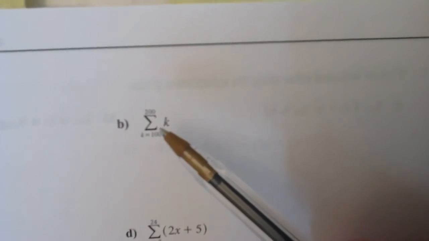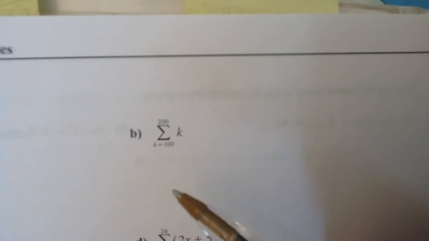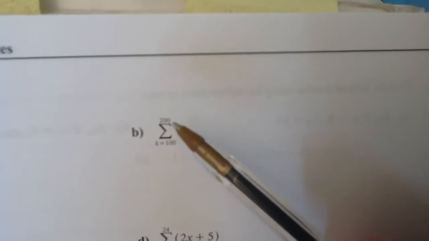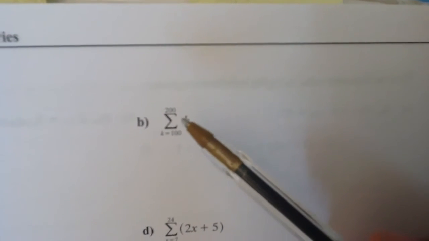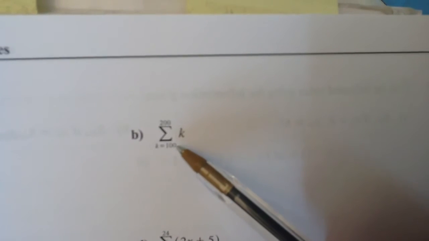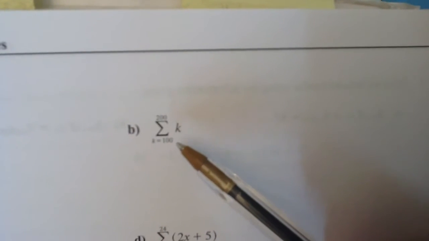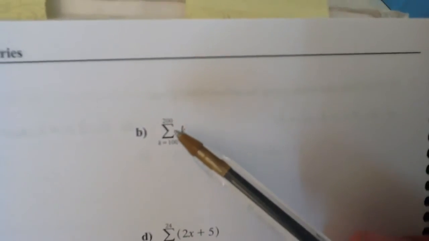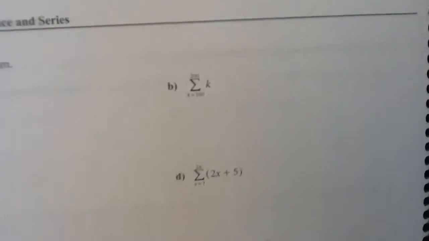Over here, remember, we had 101 terms. 200 minus 100 plus 1. It looks like it's setting us up to say, hey, there's 100 terms there, 200 minus 100, but we've got to count the 100 itself, as well as 101, 102, 103, and so forth. So there's 101 terms there. So the top one minus the bottom one plus 1.